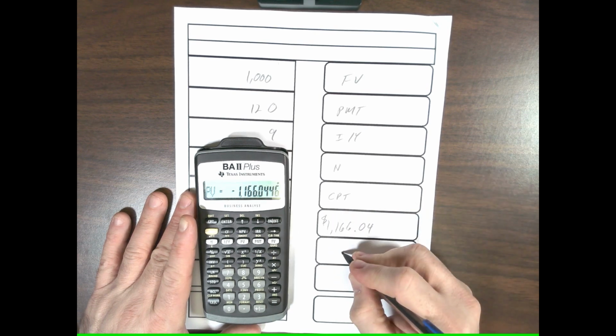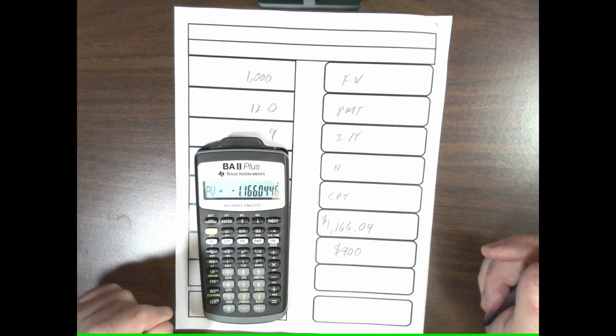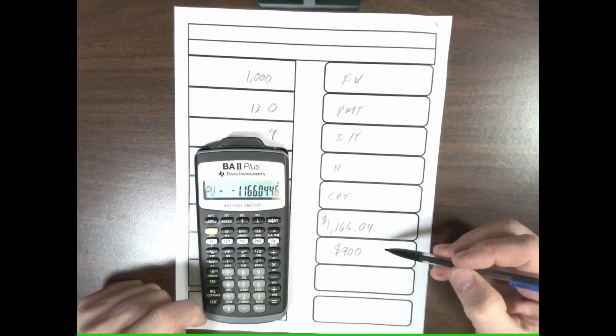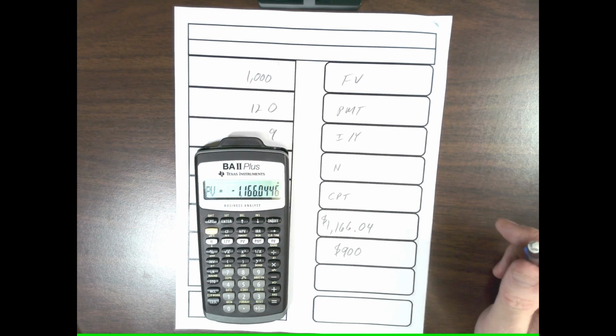So $1,166.04 on sale for $900. I think any one of us would be more than happy to spend $900 for that kind of debt.